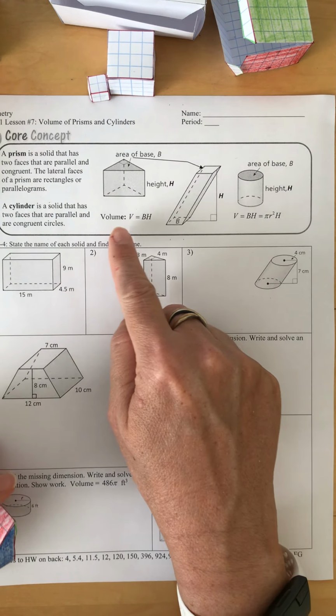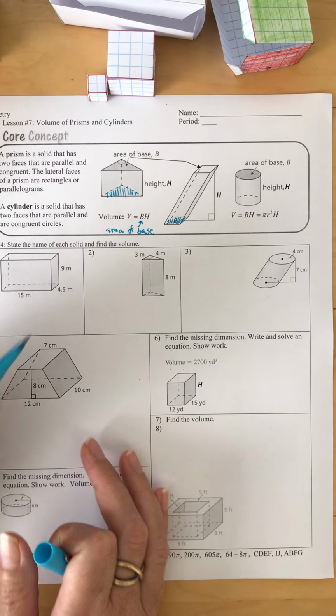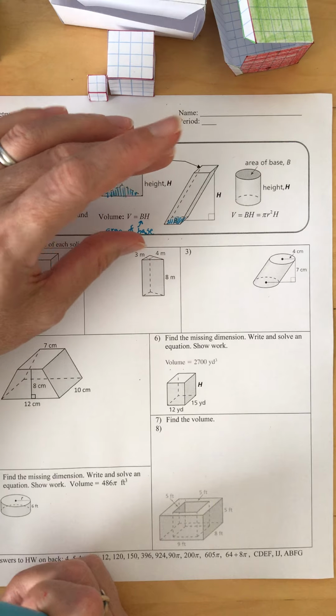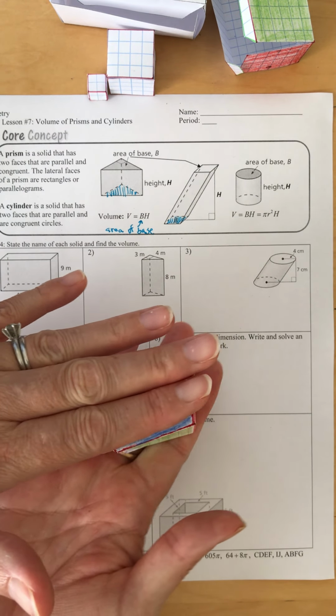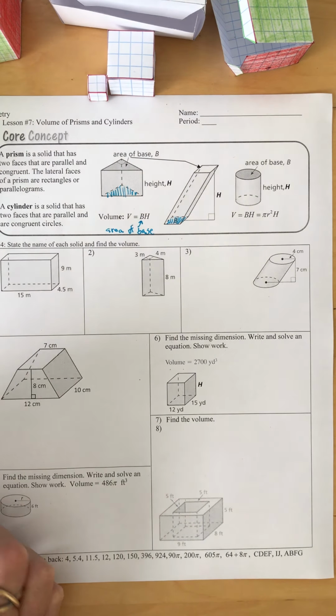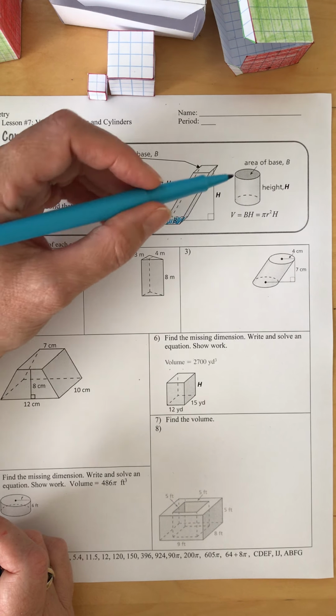So this B is really the area of the base, and you could shade this, that's the area of the base, or it could be the top, it doesn't matter, you find the area of one of those. Even if the figure is kind of slanty, if it was not rigid, I could kind of slide these away from each other. That doesn't change the volume, so it'd still be the area of the base times the height.